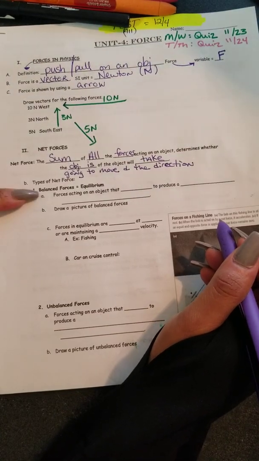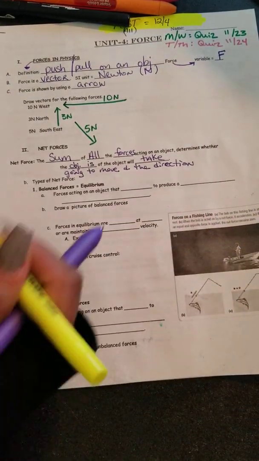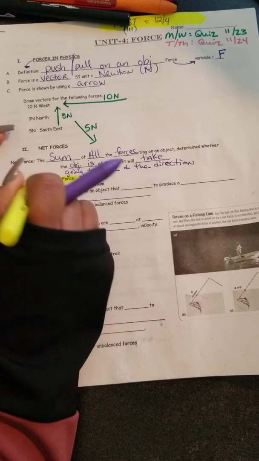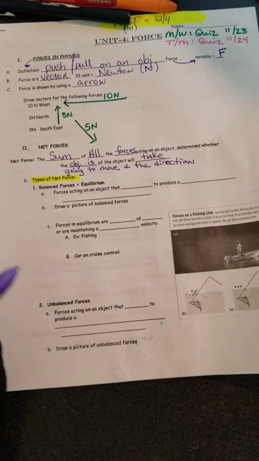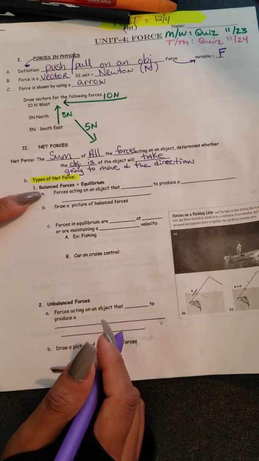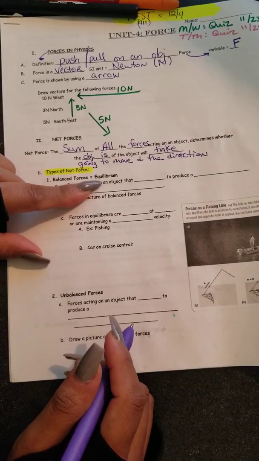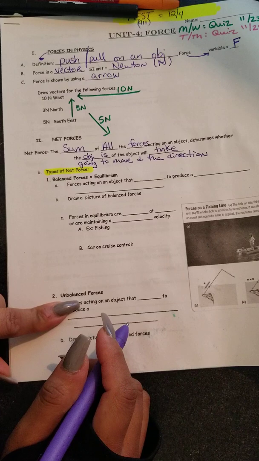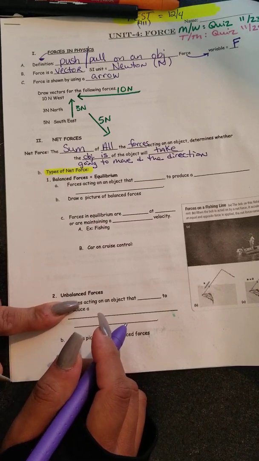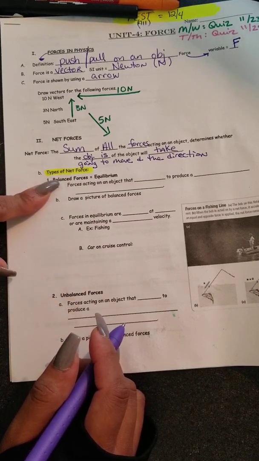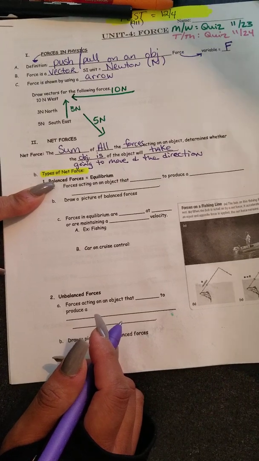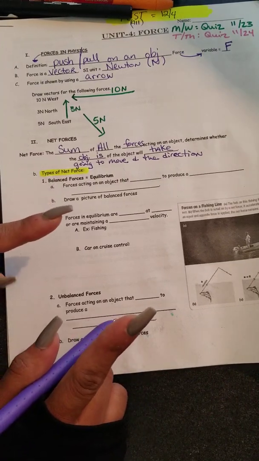Balanced forces. So, types of net forces. There are 2 types of net forces, or the answer. 2 things can happen. Number 1, it can be a balanced force, which we say that the object's in equilibrium, or number 2, it can be an unbalanced force. Now, if it's balanced, remember when we talked about this last week, we said that there are 2 things that could be happening.